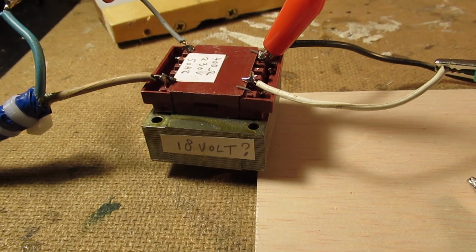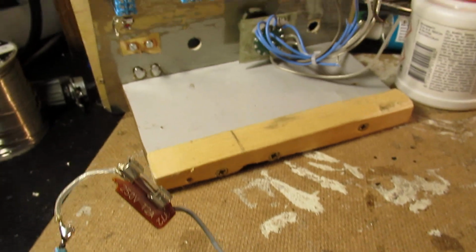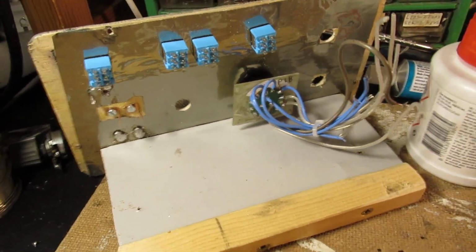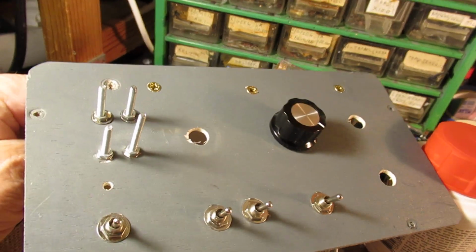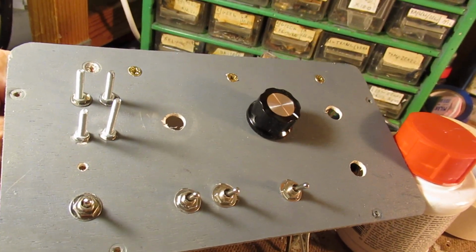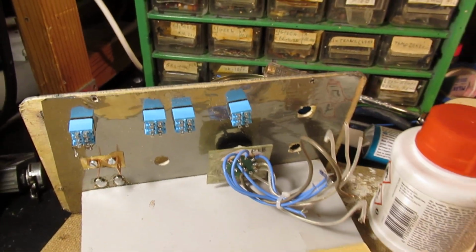Of course it's not only theory but practice, and I need it for my square wave oscillator, of which I have talked in an earlier video.